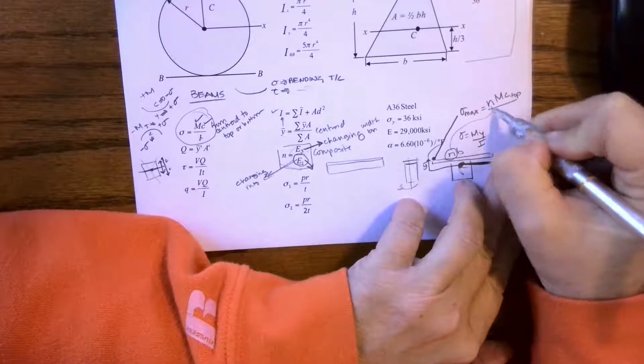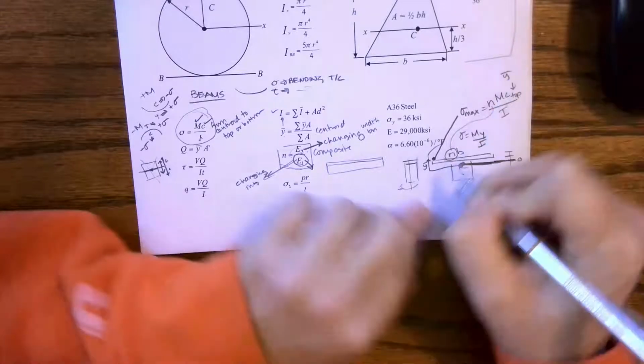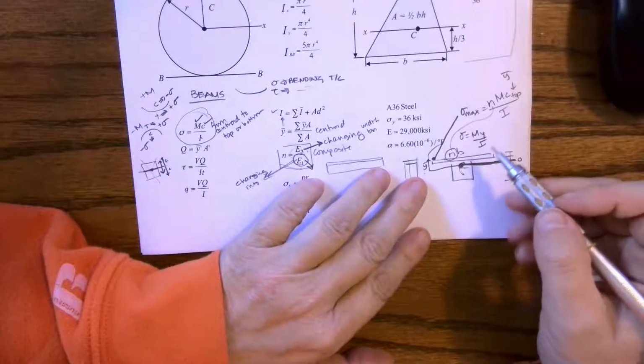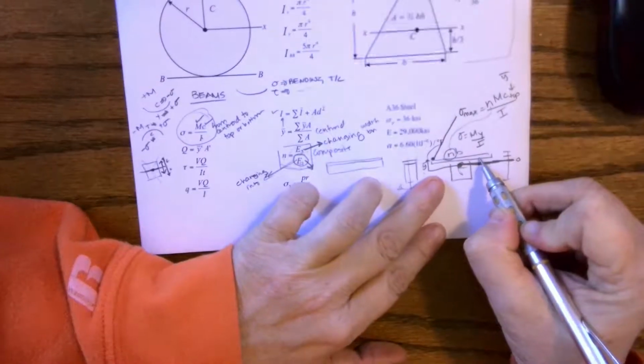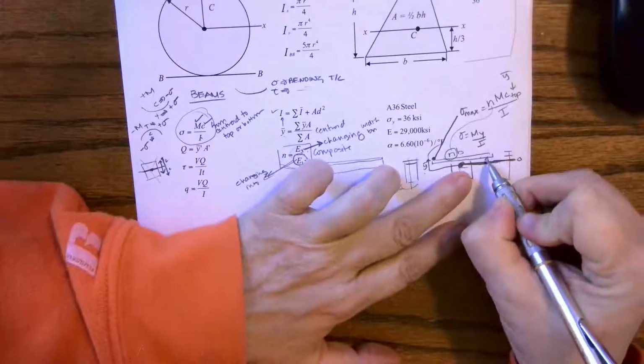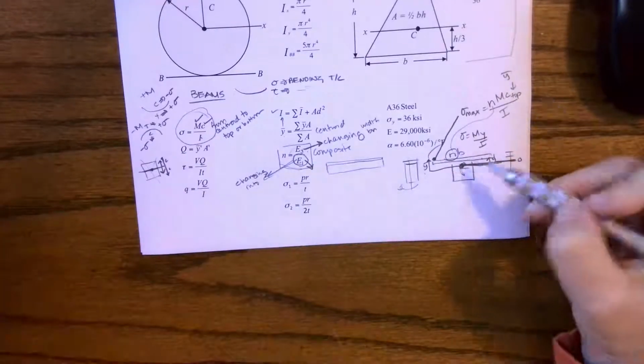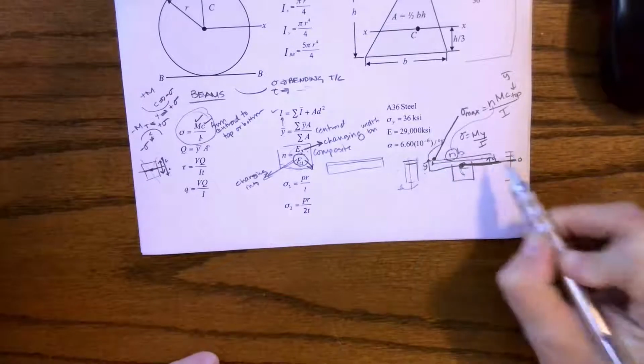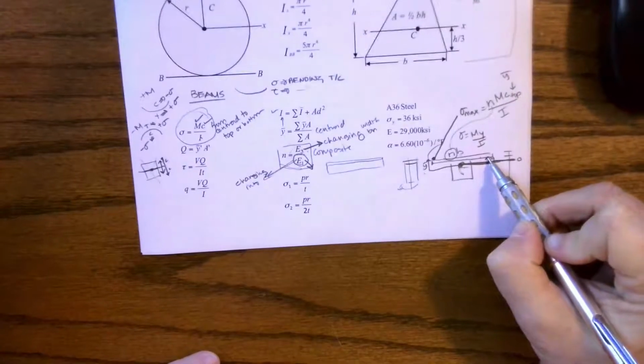So it's n times M c to the top over I, and that's going to be my y bar to the top. If I want to know the minimum stress in this top piece, that's where I would just use y. Instead of going all the way to the top, it would be to the top minus the thickness. That would be y.